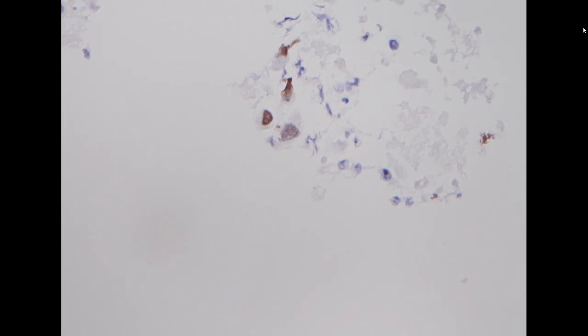There are some positive cells for P40, which suggests that the cells may have some squamous differentiation. In the thyroid, primary squamous cell carcinoma is now considered a variant of anaplastic thyroid carcinoma, and it can also arise from papillary thyroid carcinoma.